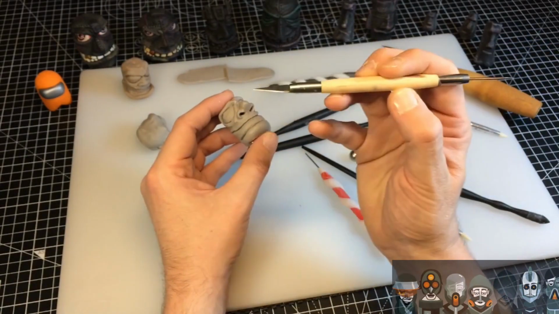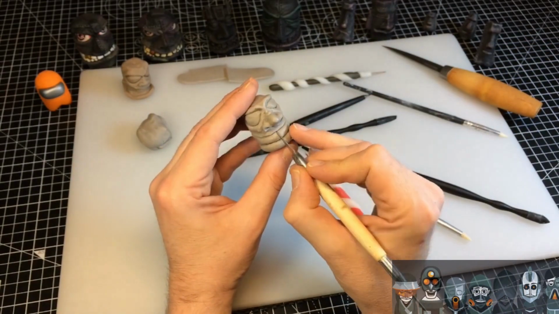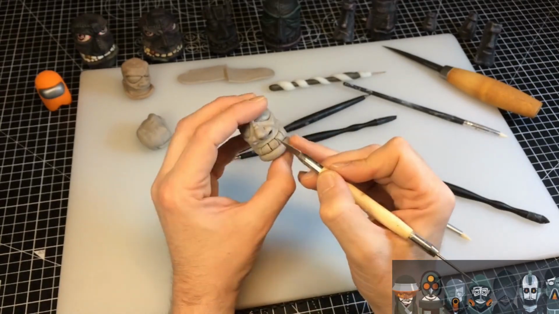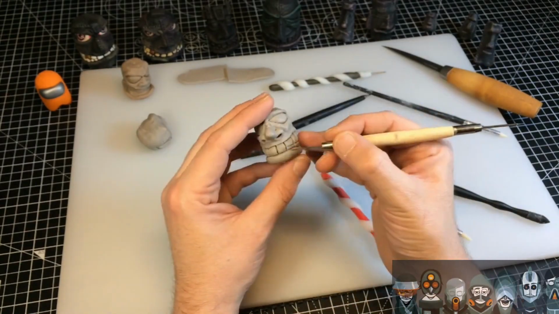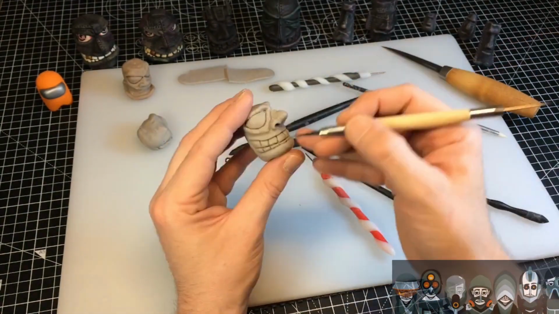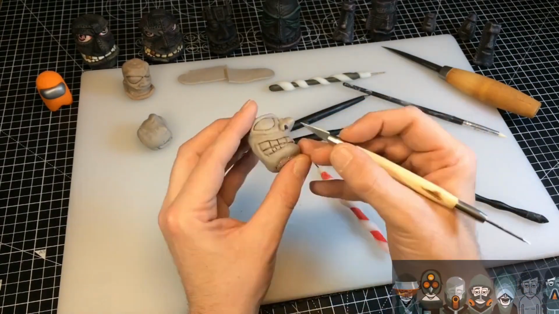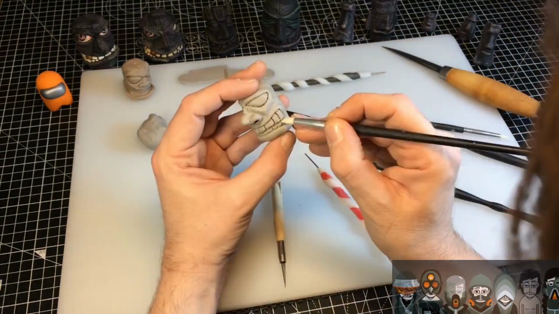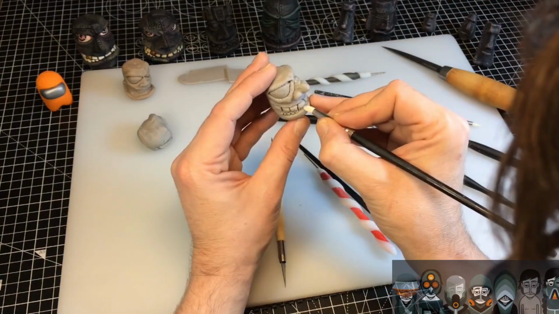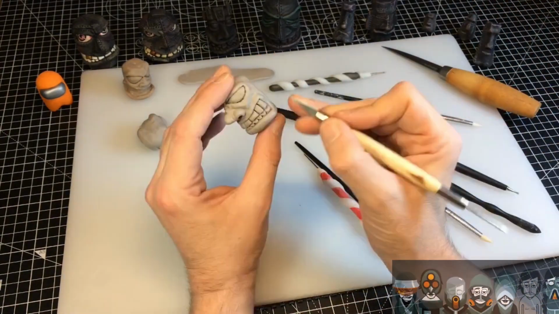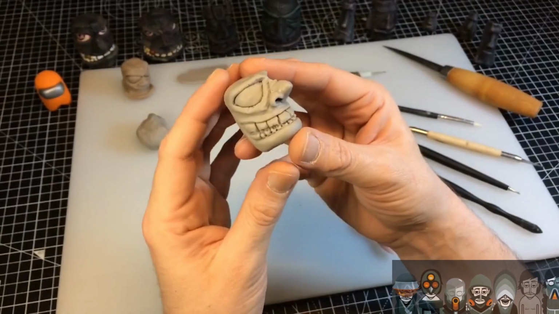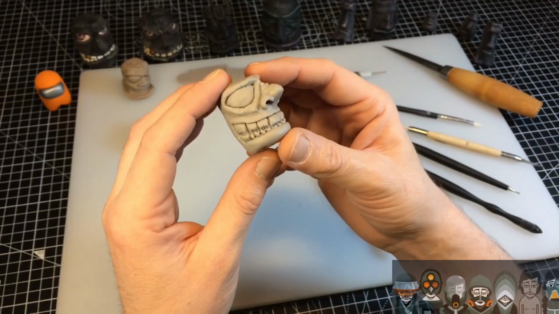So I'll take my wee knife tool and just start cutting in the teeth, and it really is just a matter of cutting them in and getting them all separated. And once you get them separated, I treat them individually and just sculpt them all individually. And yeah, wee bit of patience, and it's not too bad. It really doesn't take too much skill. So that's the teeth pretty much done.